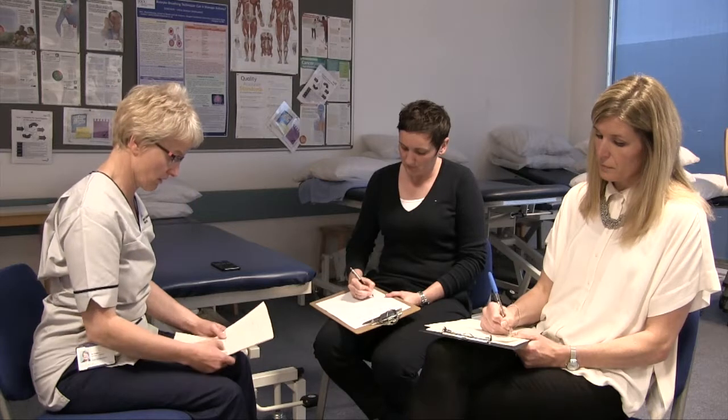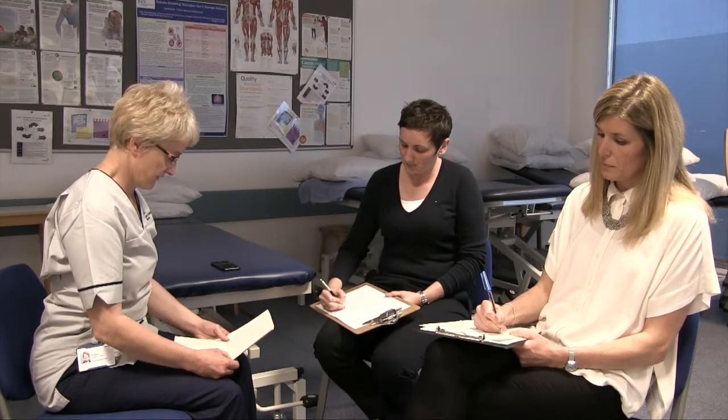He's presented with painful callosities on the plantar aspect of the right first interphalangeal joint, the right second metatarsal phalangeal joint, and the right fifth interphalangeal joint, and there's hallux adductor valgus on the left foot.